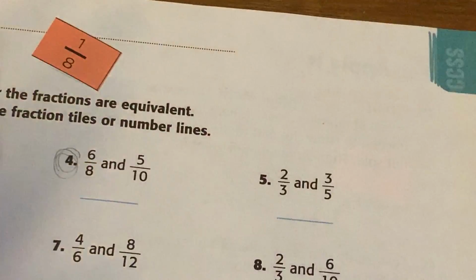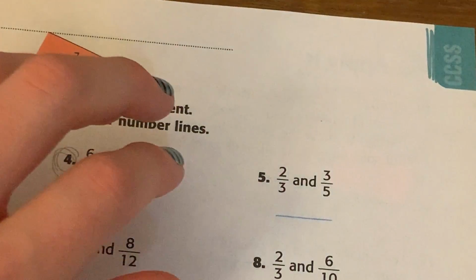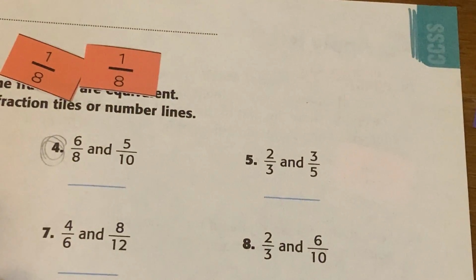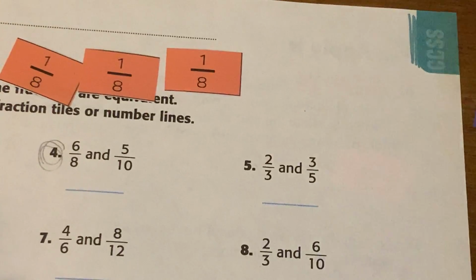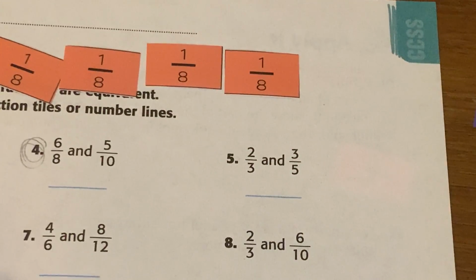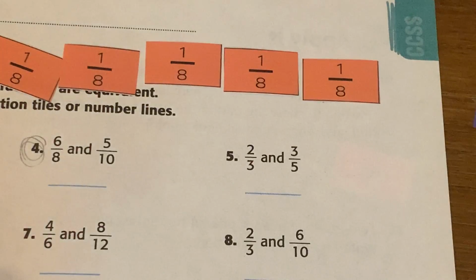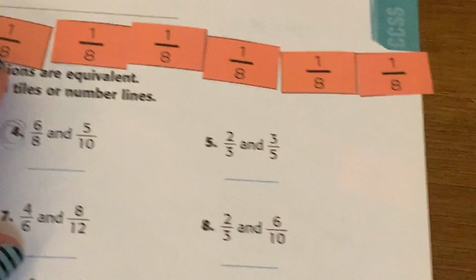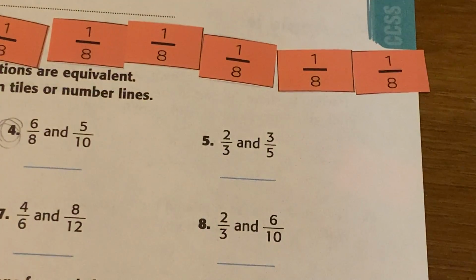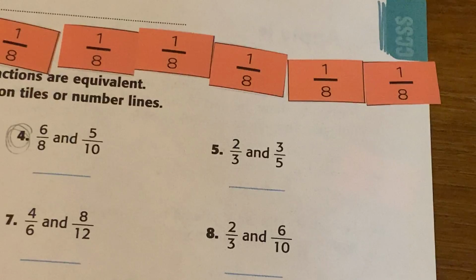So 6/8. 1, 2, 3, 4, 5, and 6. So I've got 6/8 here. And then 5/10. All right, let's see how that turns out for us.